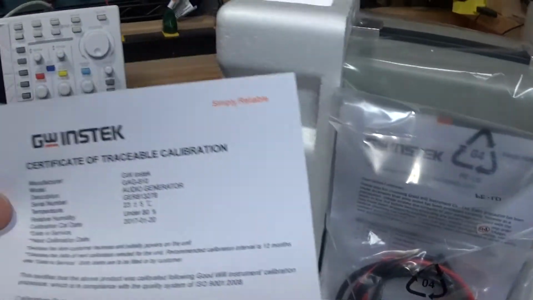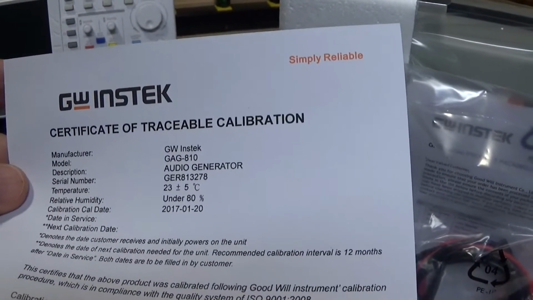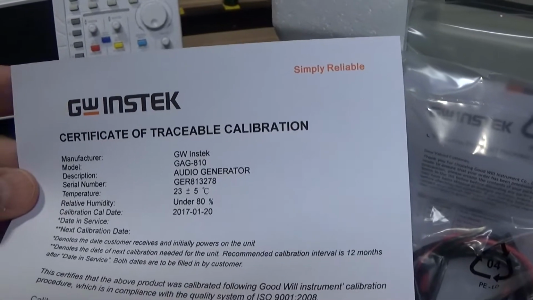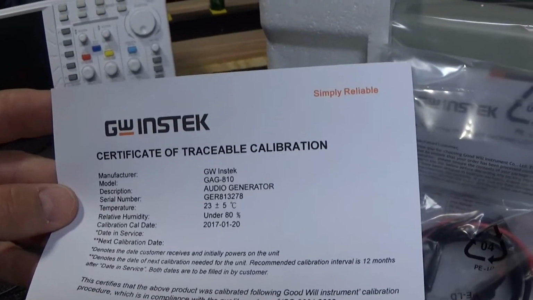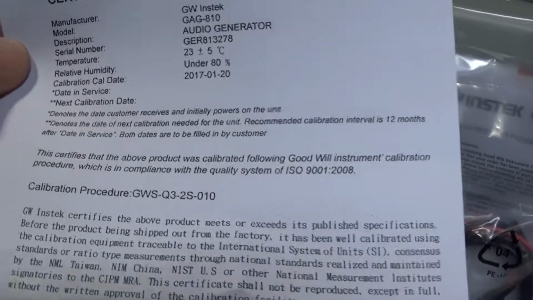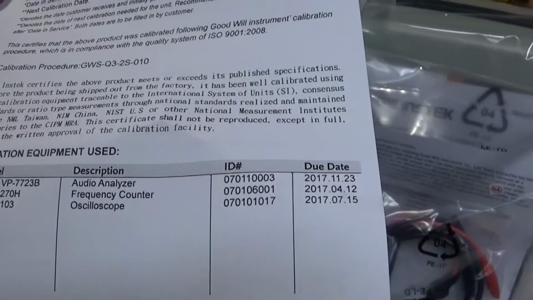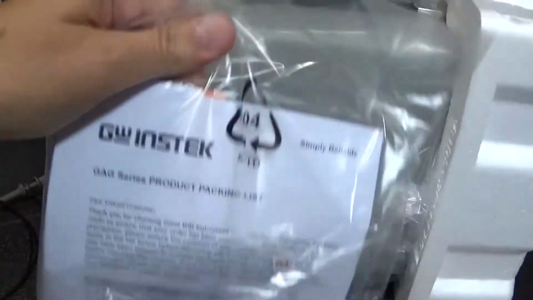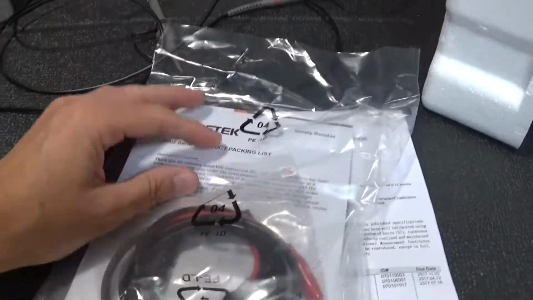So anyway, what we have here that I'm about to unbox is my Instek GAG-810 audio generator. And this is what it came with. It came with a certificate of traceable calibration. It was calibrated. It gives you the calibration procedure and the equipment they use and that sort of thing, and that's fine. I trust it. I'm going to verify it, but I trust it. Now, here's what else it came with.